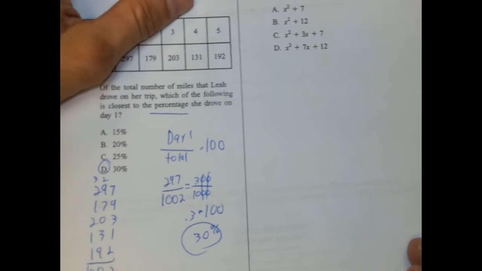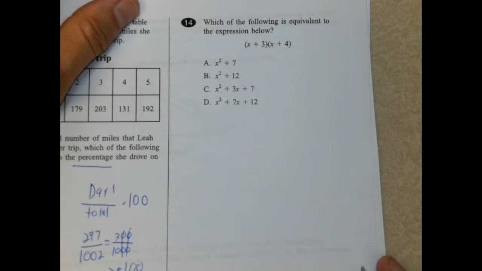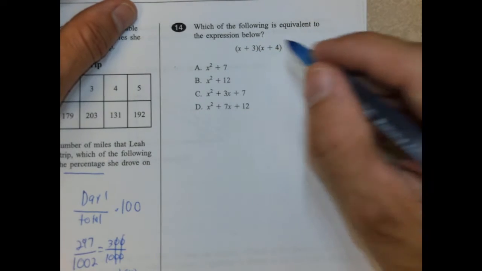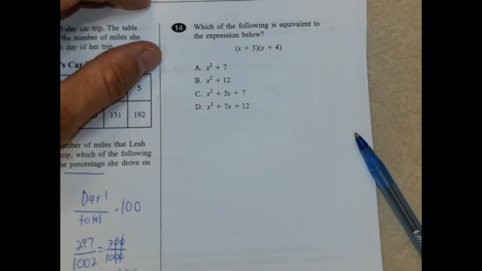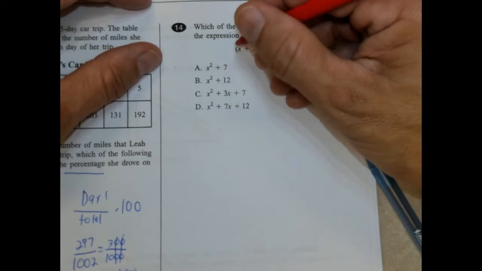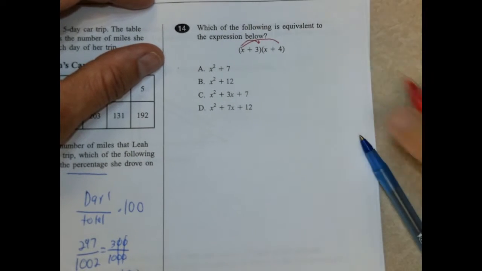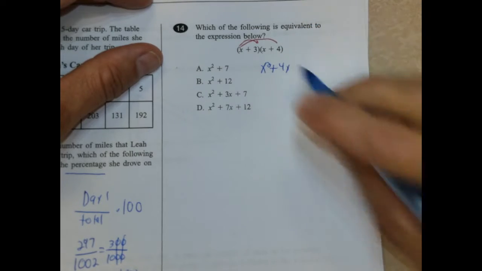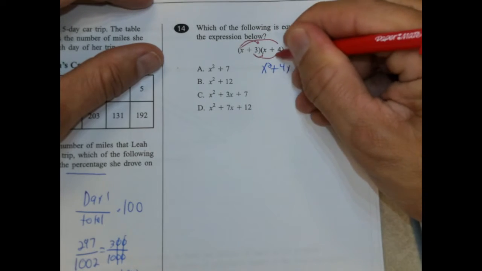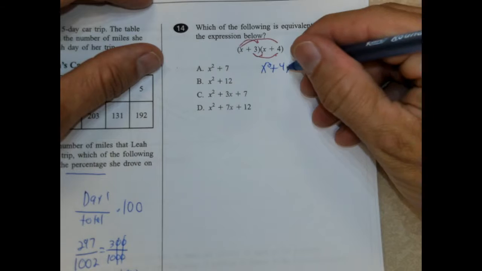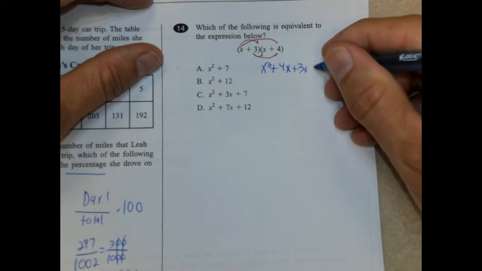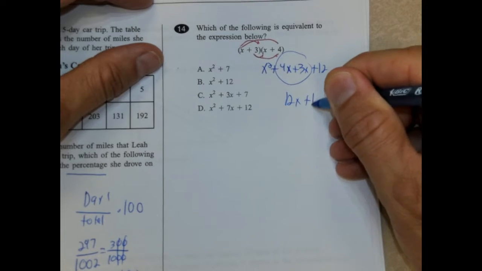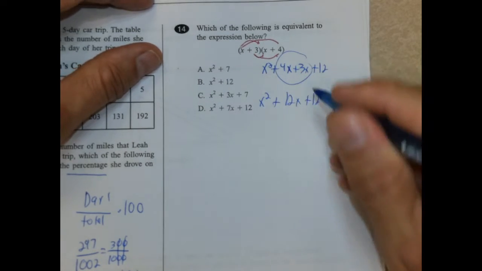Okay, number 14. Which of the following is equivalent to the expression below? So we have two binomials, and they give us a polynomial. We're just going to distribute these. So distribution property. So x times x is x squared. X times 4 is 4x. Distribute the 3. 3 times x is 3x. And 3 times 4 is 12. Combine these, we're going to get 7x. So we have x squared plus 7x plus 12.